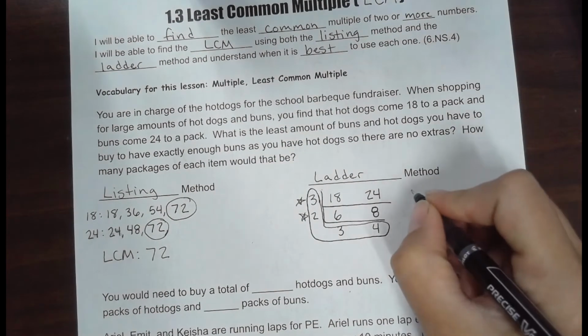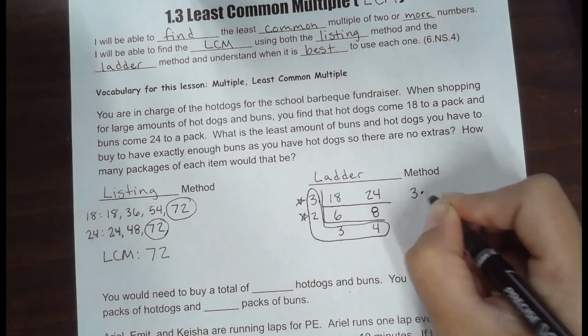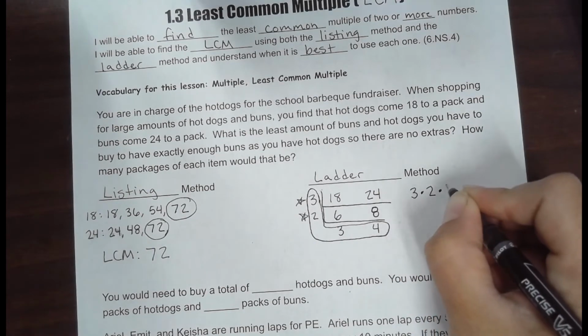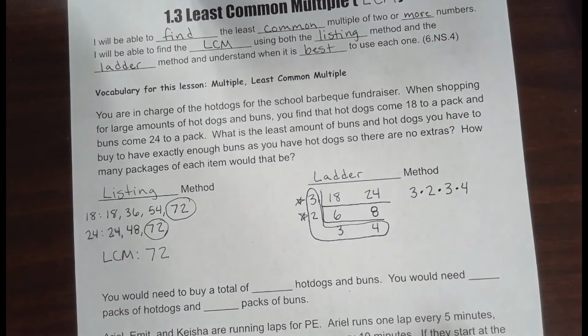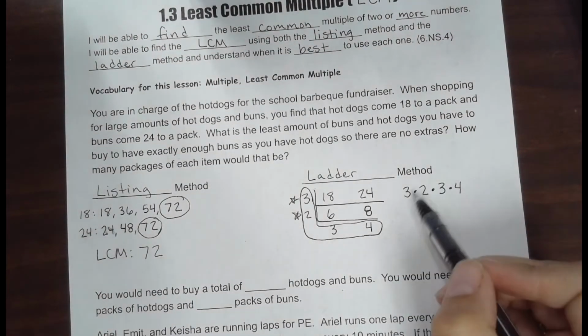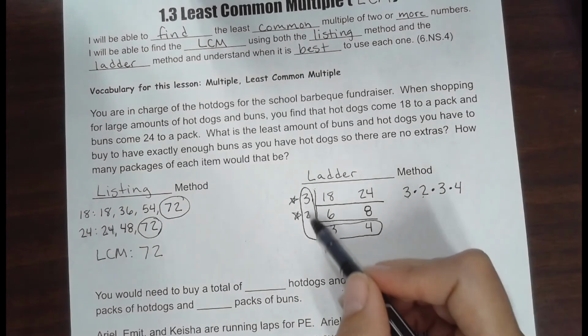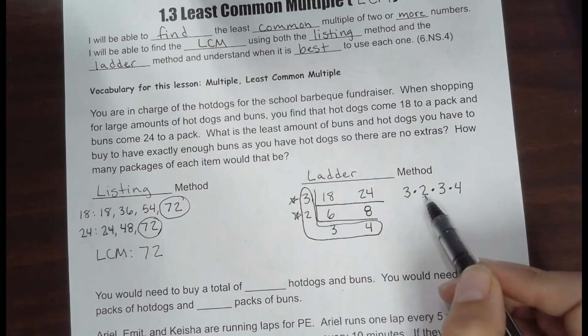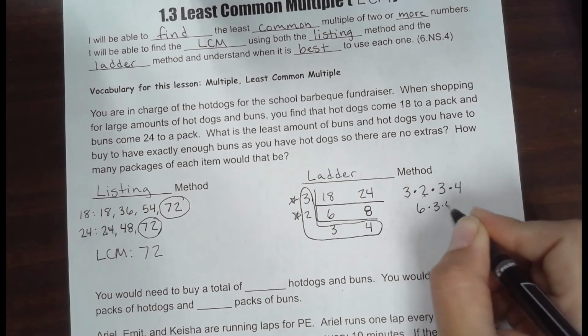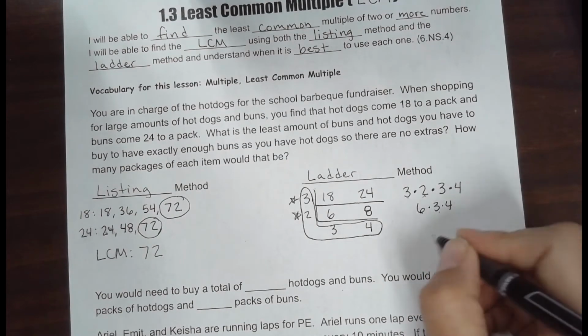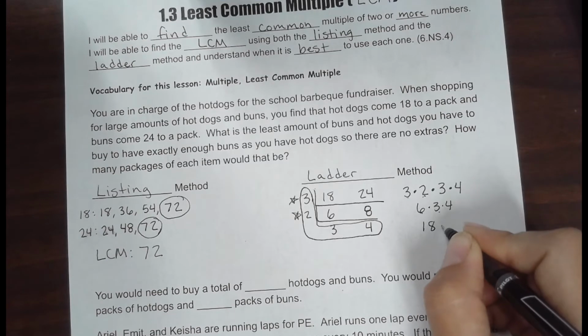All I have to do is multiply everything in the L together to find my least common multiple. Okay, so 3 times 2, because these were shared in common, 3 times 2 is 6. 6 times 3 is 18.